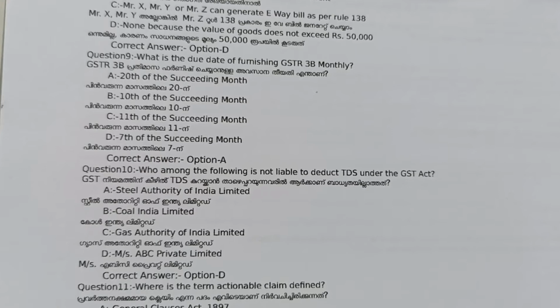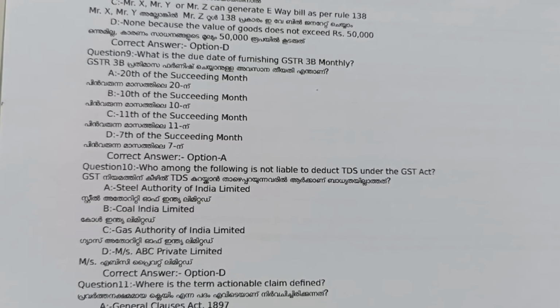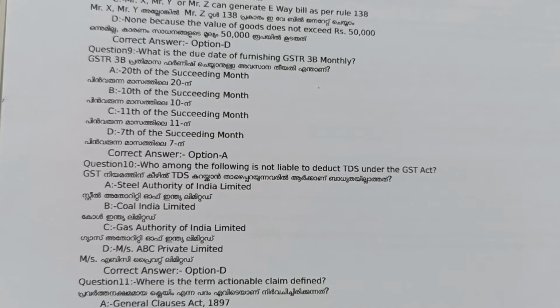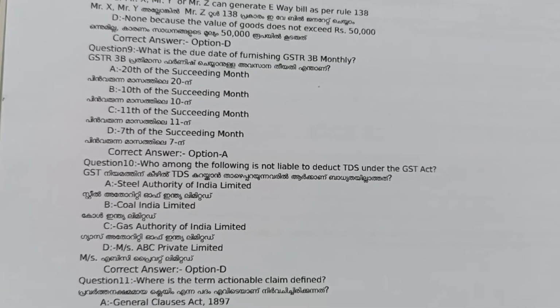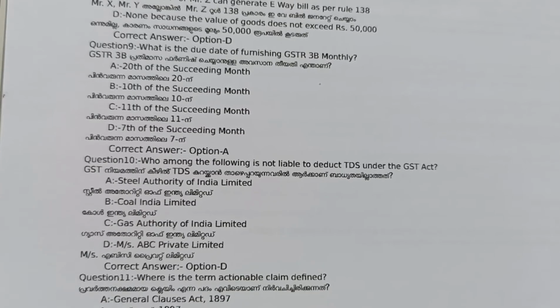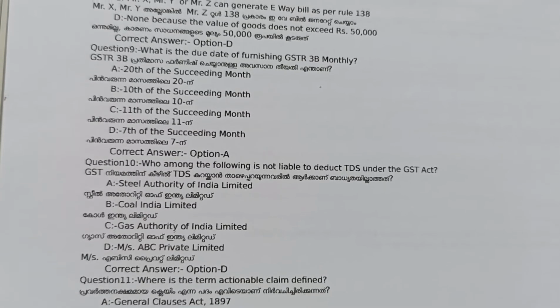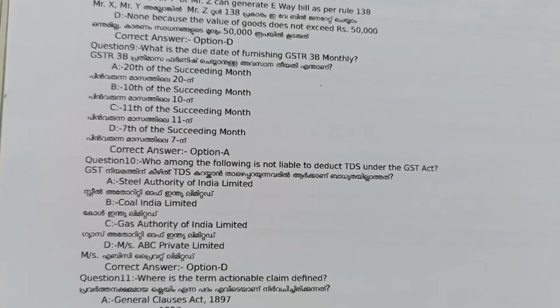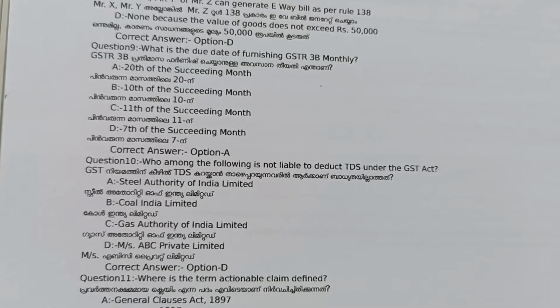Question number 9. What is the due date of furnishing GSTR 3B monthly? Option A, 20th of the succeeding month. Option B, 10th of the succeeding month. Option C, 11th of the succeeding month. Option D, 7th of the succeeding month. Correct answer option A, 20th of the succeeding month.